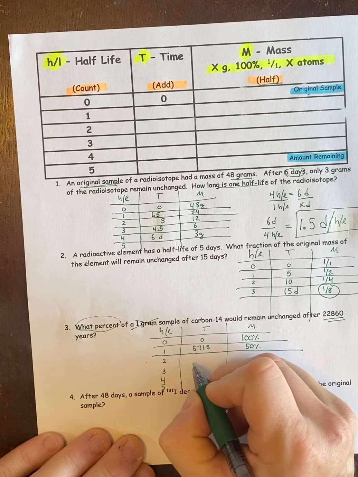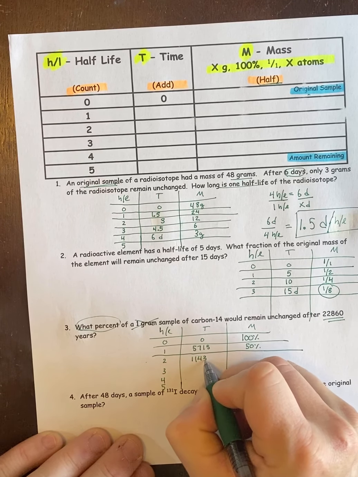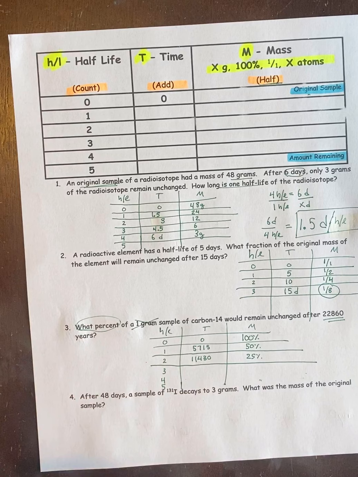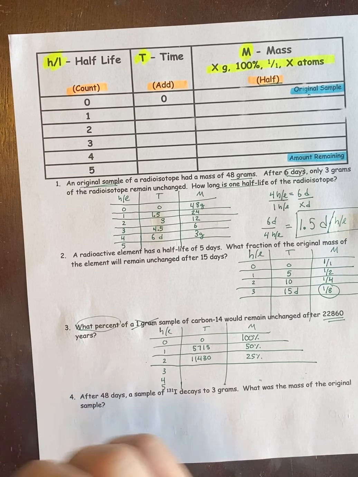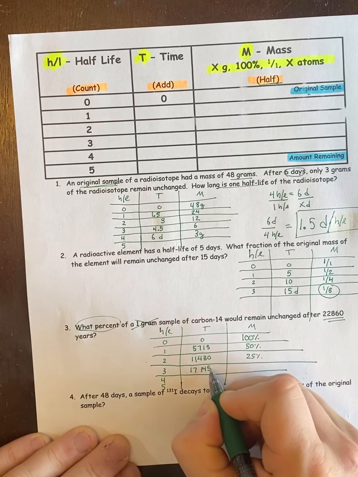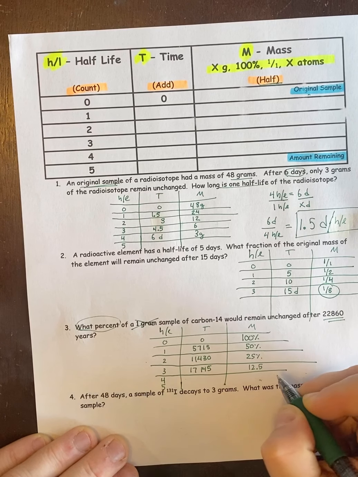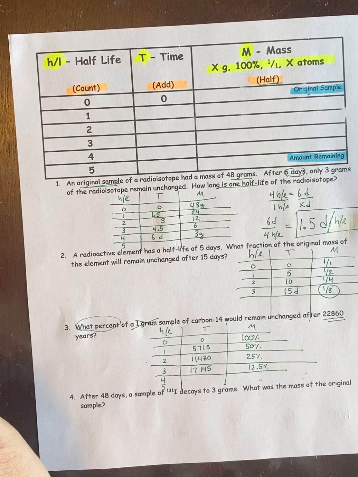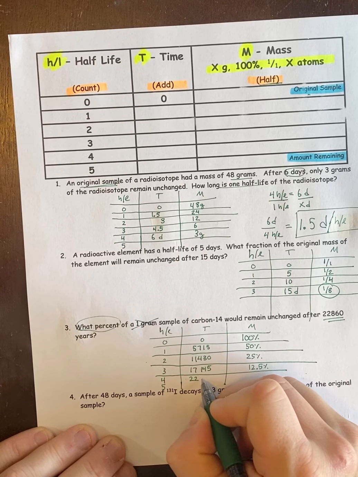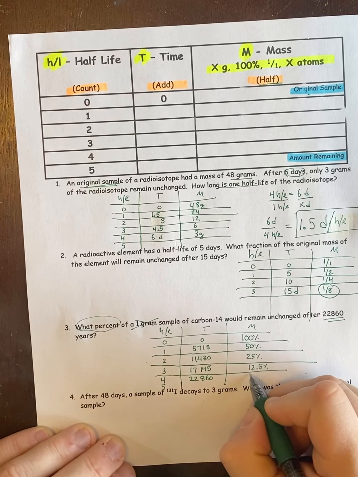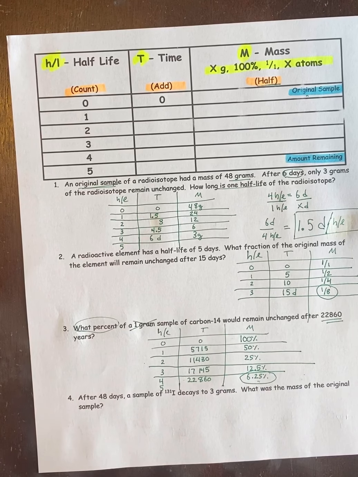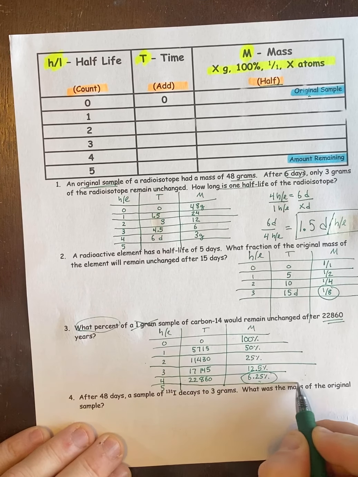So after two half-lives, I'll be at 11,430, which would be 25% remaining. After 3 half-lives, I'll be at 17,145, which would be 12.5% remaining. The next half-life, 22,860, which would be 6.25% remaining, which is the answer. And then I didn't need the 5th half-life, it wasn't used.